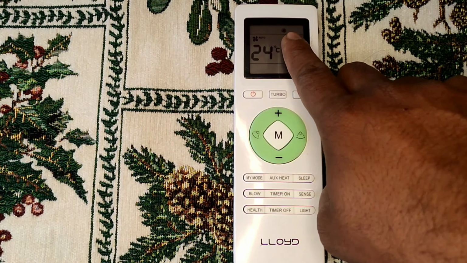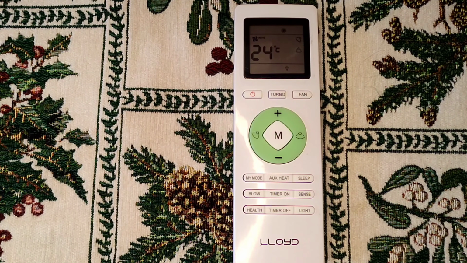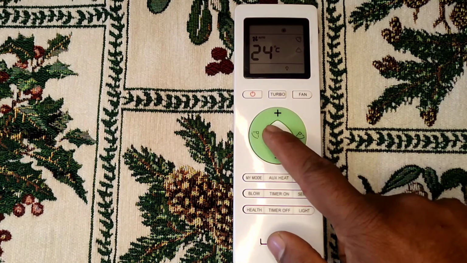Next, heat mode. If you have purchased a hot and cool AC, then heat mode will work. You can use heat mode in very cold weather. This will slowly start heating your room. And if you need to check whether your AC supports heat mode or not, we'll tell you about that in the next button.